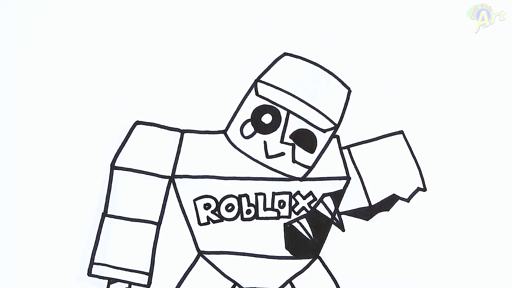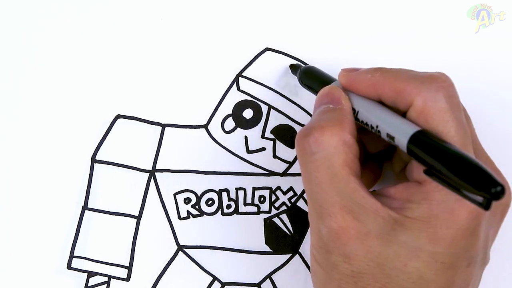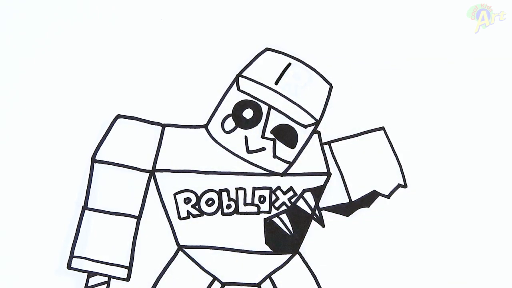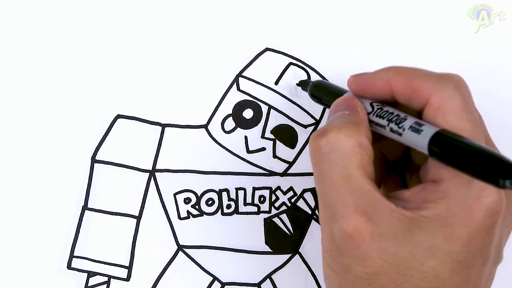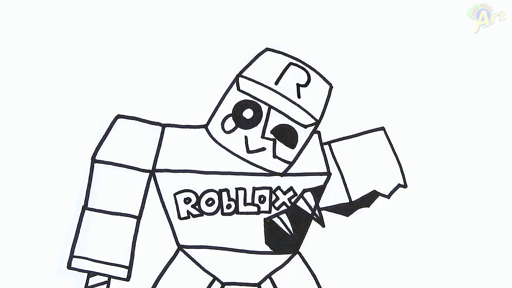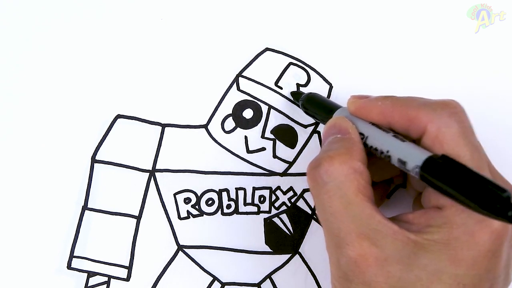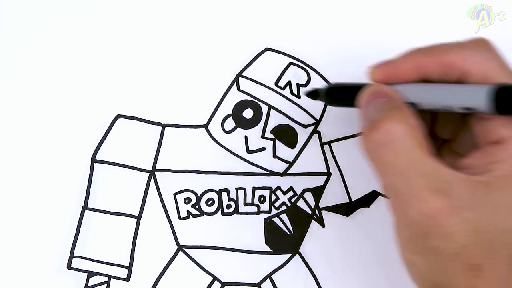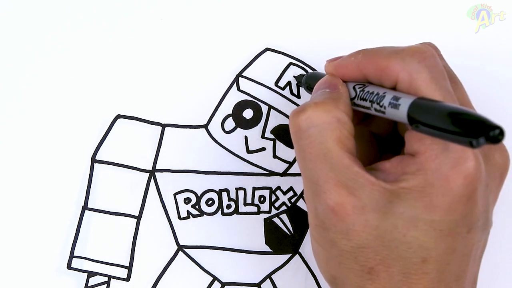Alright, so let's try the R again one more time up here on the cap. Here's the middle, just come over slightly. Go all the way out and then slant down. And then on the bottom right here, just come in and then go up and down. And on the inside right here.